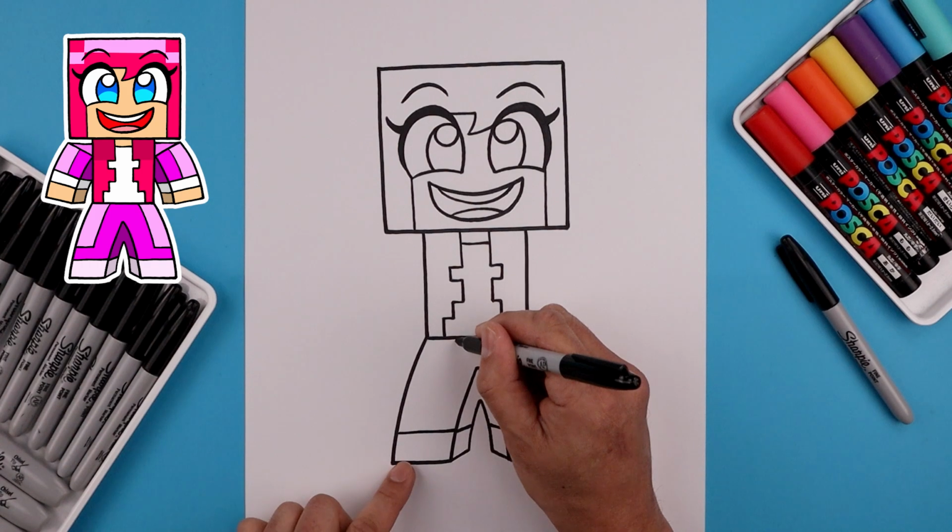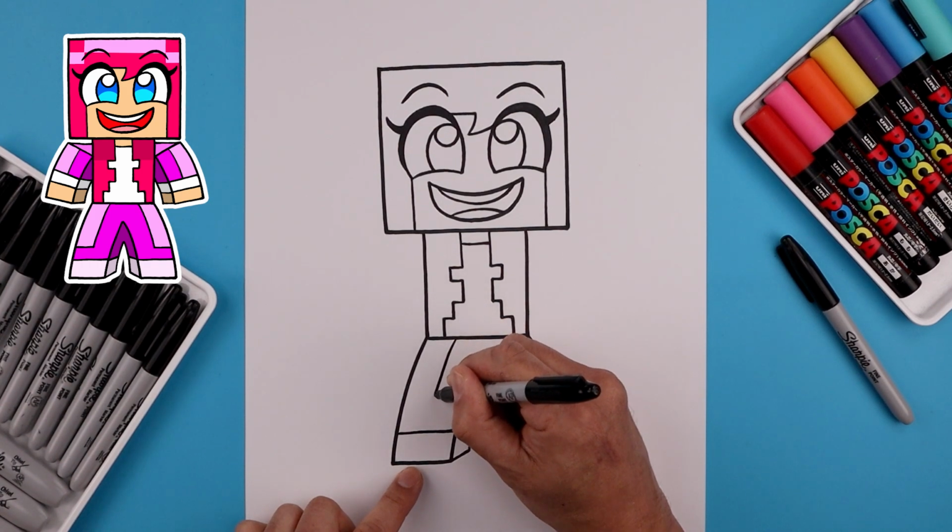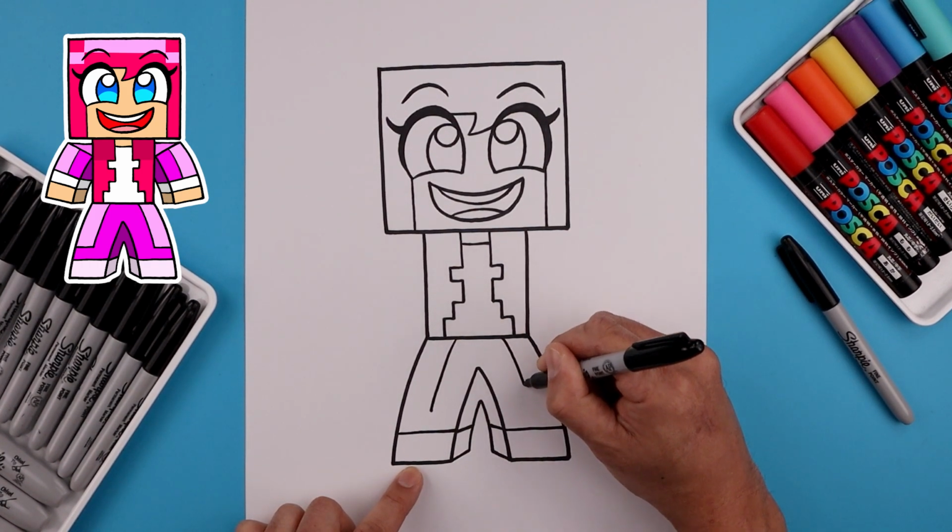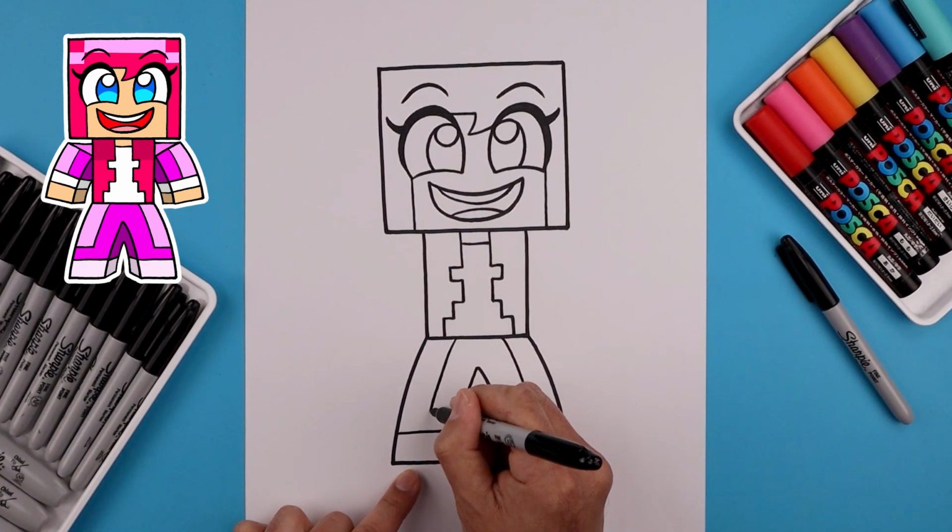Now we're going to go back up to the hip. We're going to draw a trim. Just going to split the leg in half, coming down, right in the middle, and then draw a straight line going out.